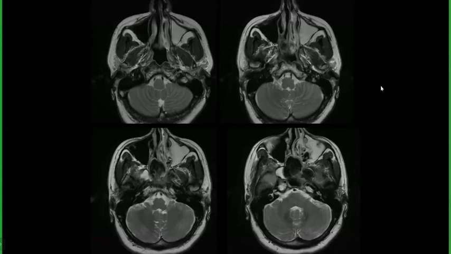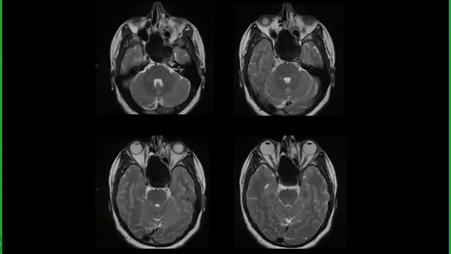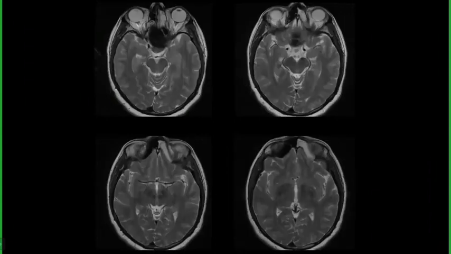These are the T2 axial images of the same patient, which revealed a markedly hypointense expansile lesion involving the sphenoid sinus, bulging into the ethmoid air cells. In the superior sections, it is also involving the orbit bilaterally.